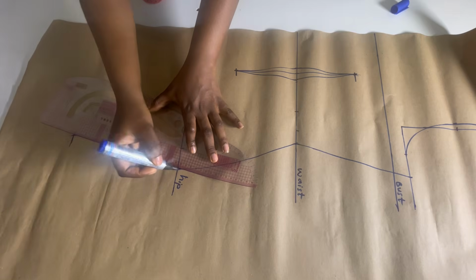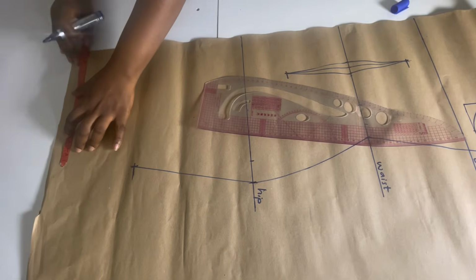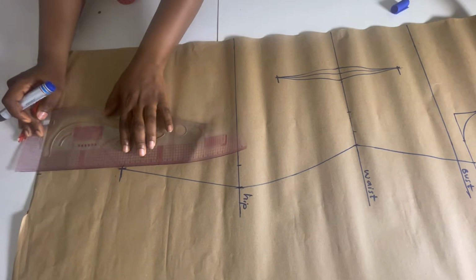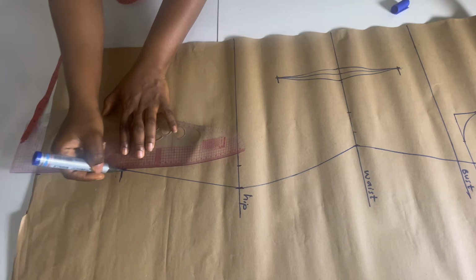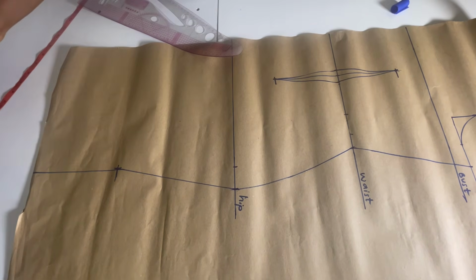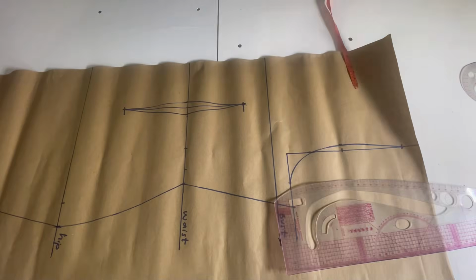So moving to the end of the pattern paper, I'm marking the same measurement, my hip measurement divided by 4, and then I'm going to connect it upwards this way. Can you see the way my curve is showing? So that's how it's going to be. On the fabric itself, I'm going to add the remaining length, because the full length of this pattern paper is 40 inches and my dress is going to be 52 inches.